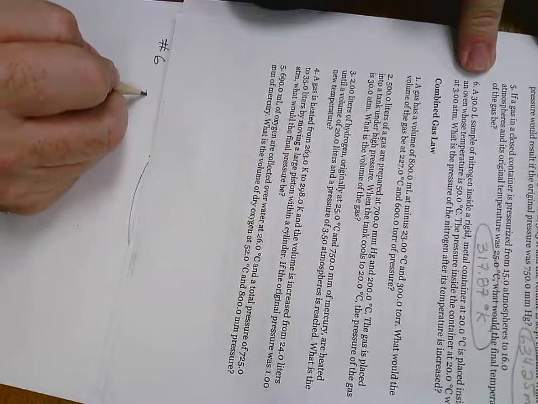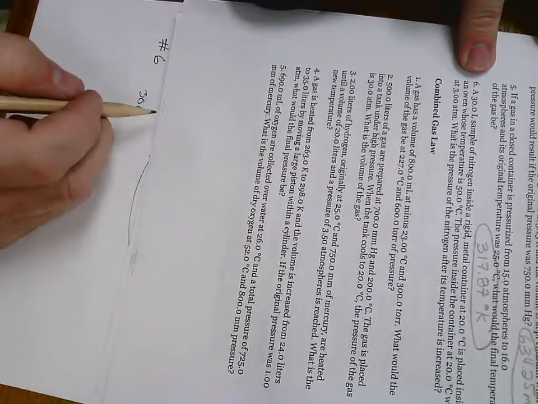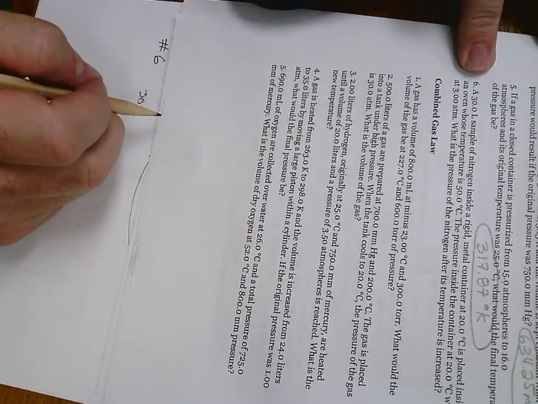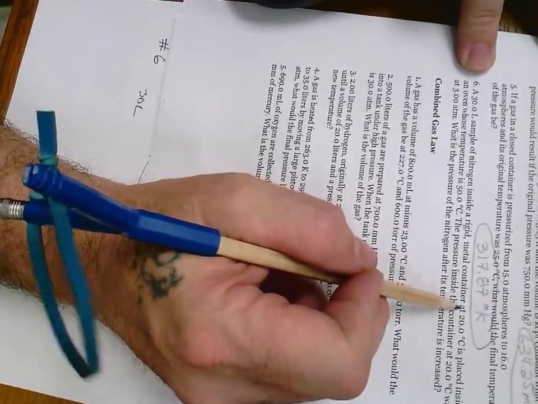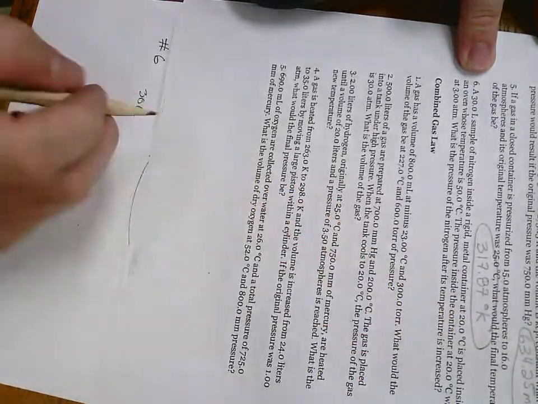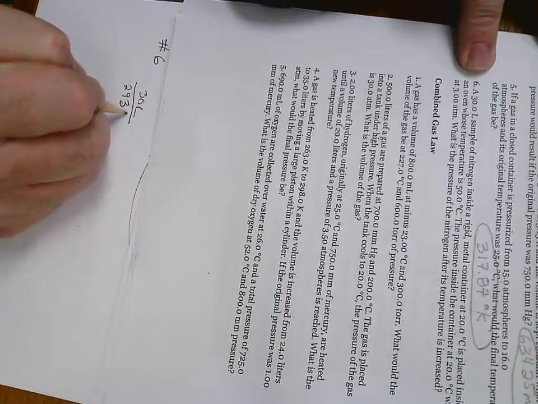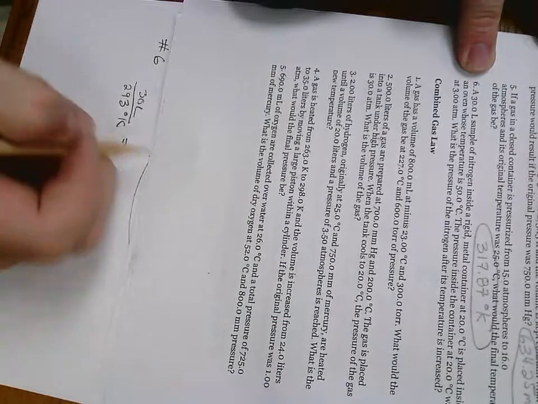Okay, we have 30 liters. Looks like I have a V1. Metal container at 20 degrees Celsius. So 293 degrees Kelvin equals.